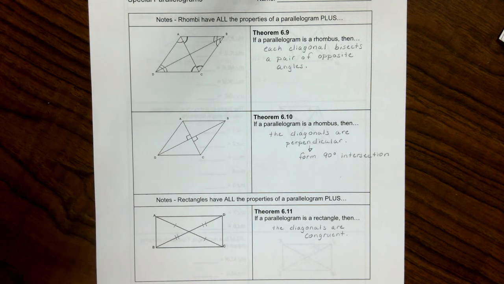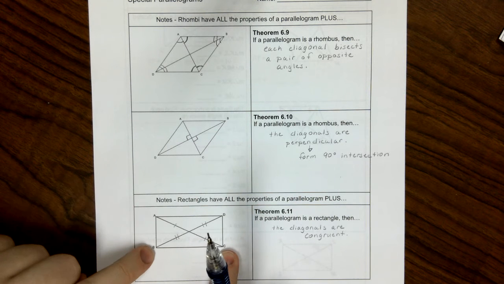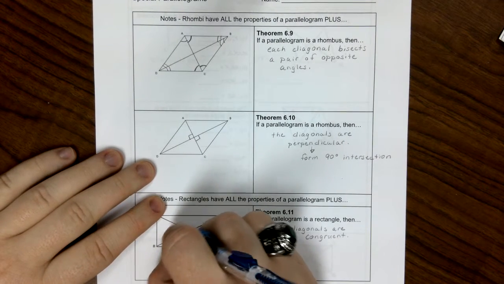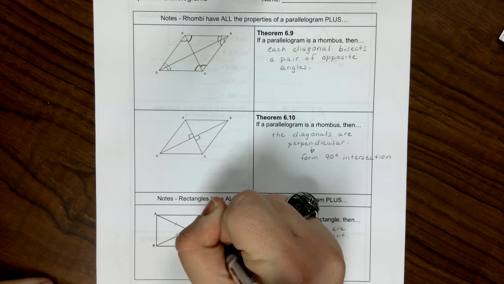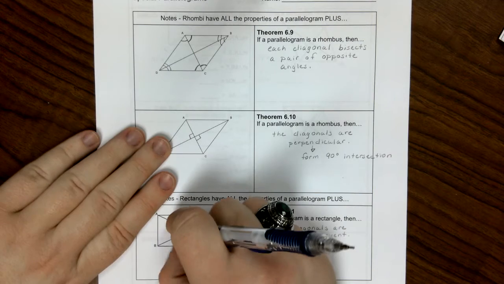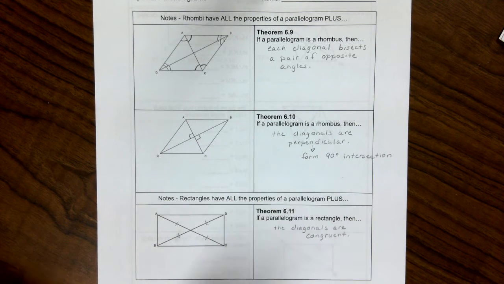This one is a rectangle. So now AC is the same length as BD. So when they meet each other in the middle, they actually cut everything into equal sized pieces. So actually everybody in the middle is the same length. So for instance, if BD was 10, then every one of these little pieces would be 5 because it cuts everybody in the same size piece.